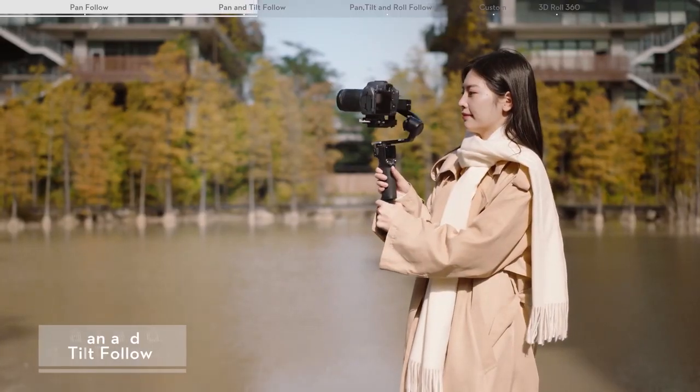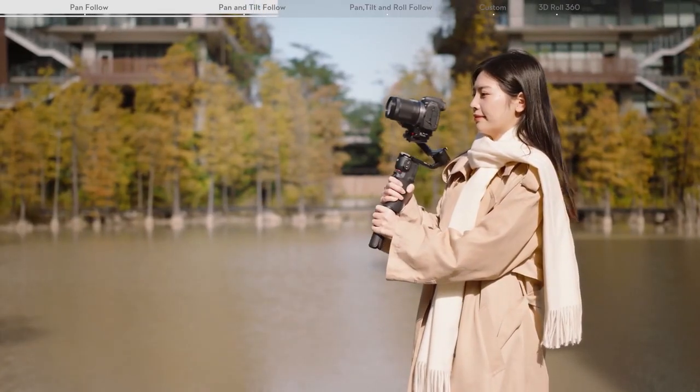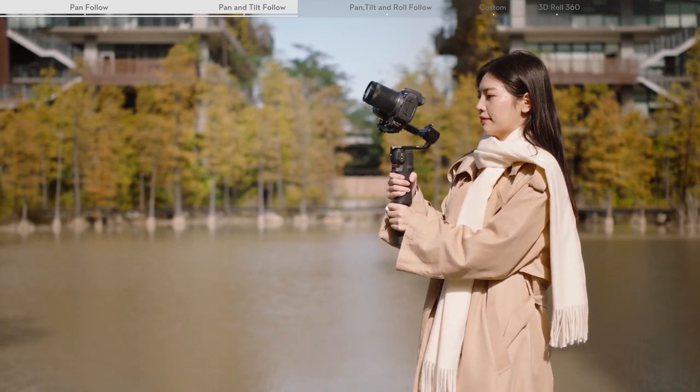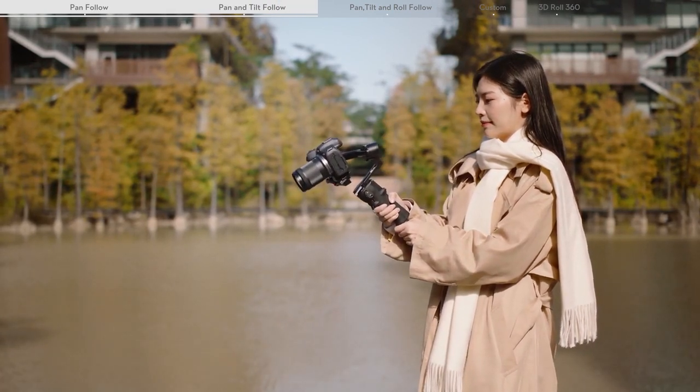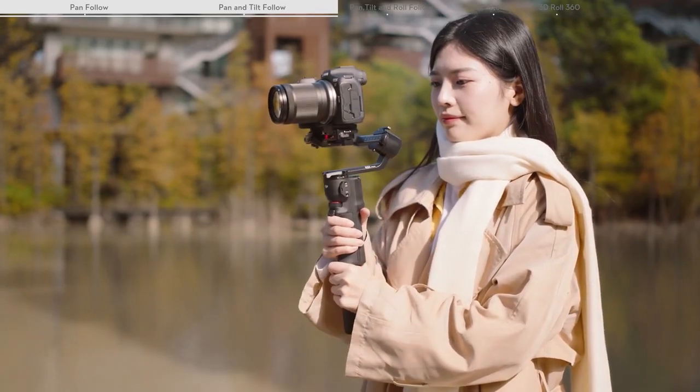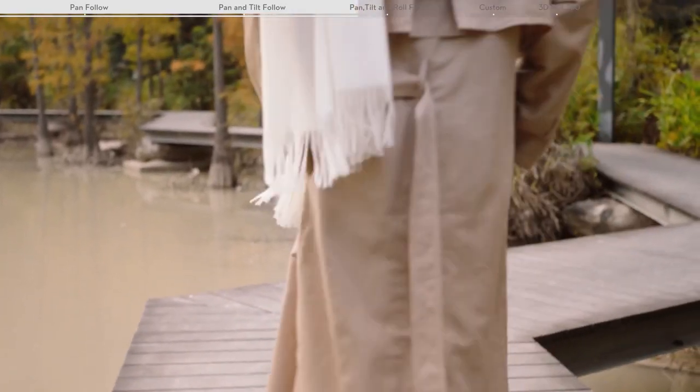In PTF mode, both the pan and tilt axes follow the movements of the grip, and the roll axis will not follow. This is suitable for shooting diagonally.